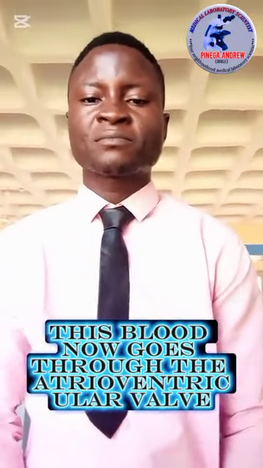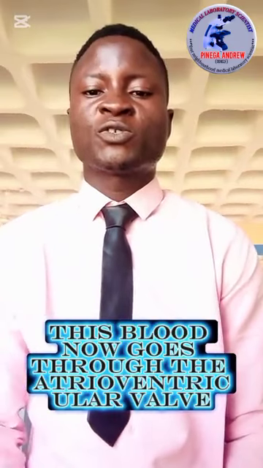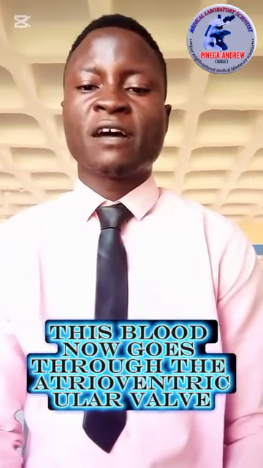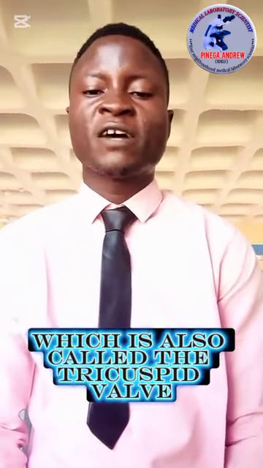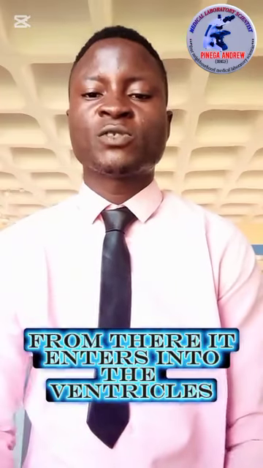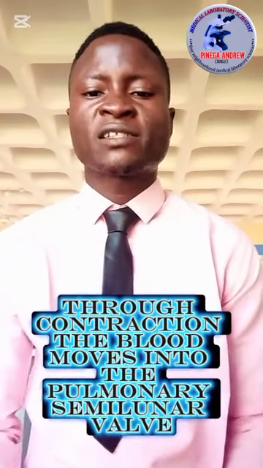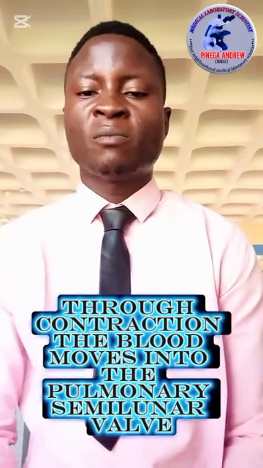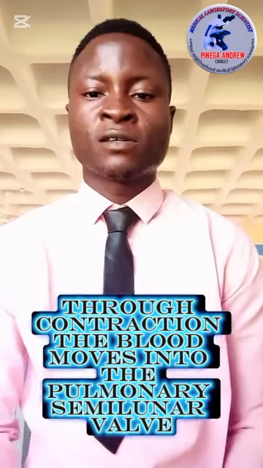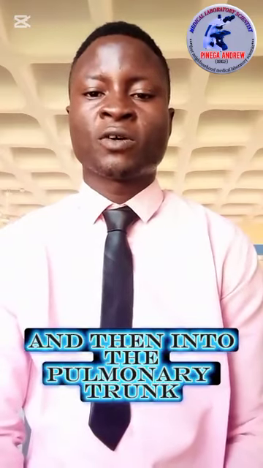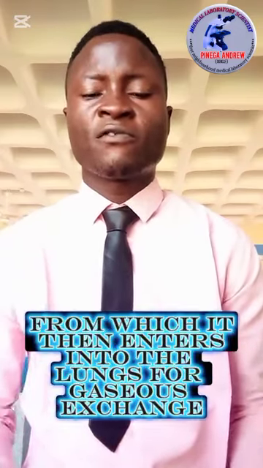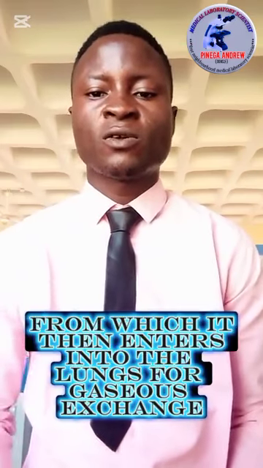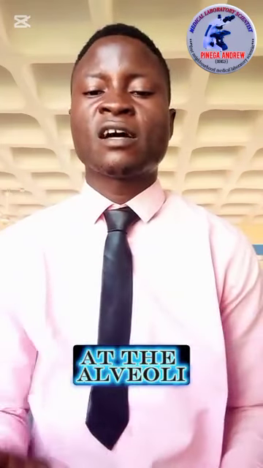This blood now goes through the atrioventricular valve, which is also called the tricuspid valve. From there, it enters into the ventricles. Through contraction, the blood then moves into the pulmonary semilunar valves and then into the pulmonary trunk to the pulmonary artery, from which it then enters into the lungs for gaseous exchange at the alveolus.